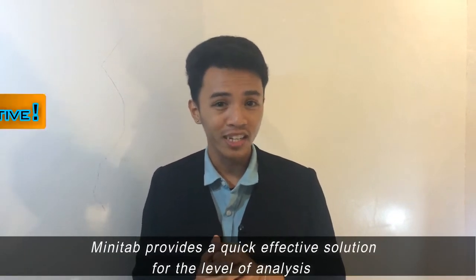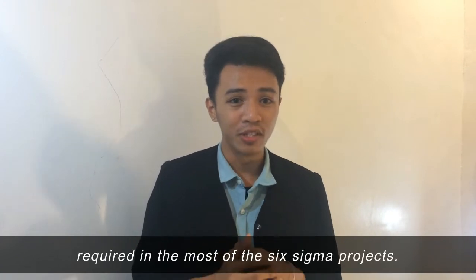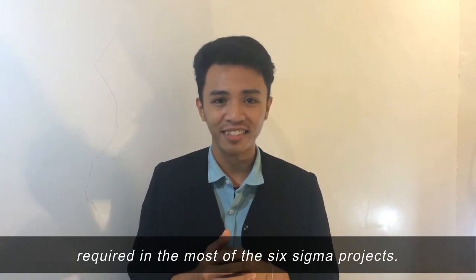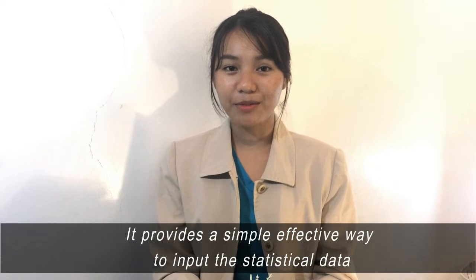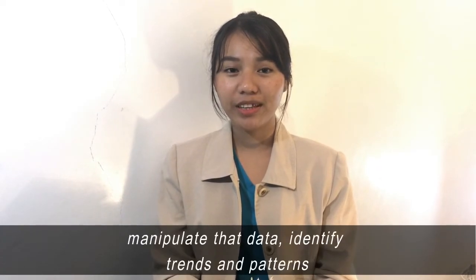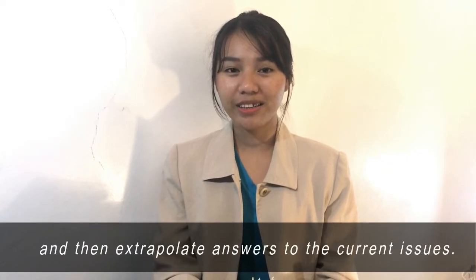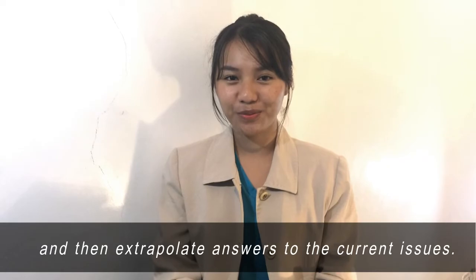Minitab provides a quick, effective solution for the level of analysis required in most Six Sigma projects. It provides a simple, effective way to input statistical data, manipulate that data, identify trends and patterns, and then extrapolate answers to current issues.